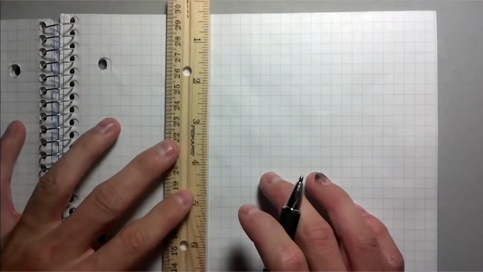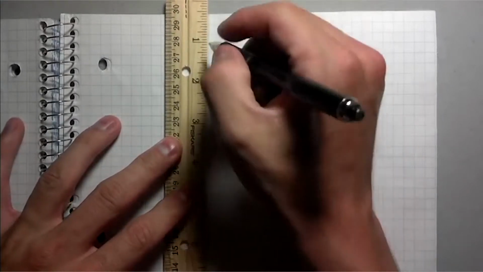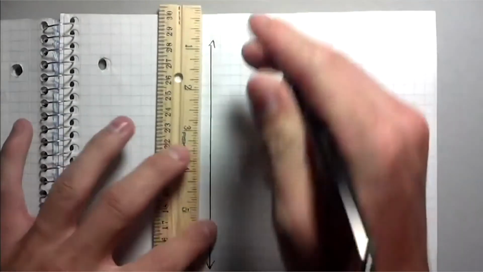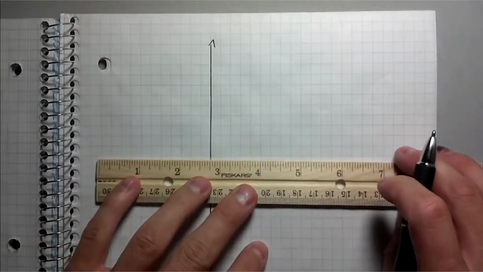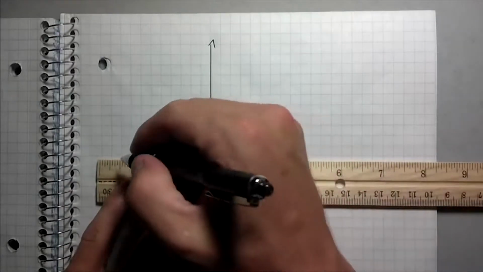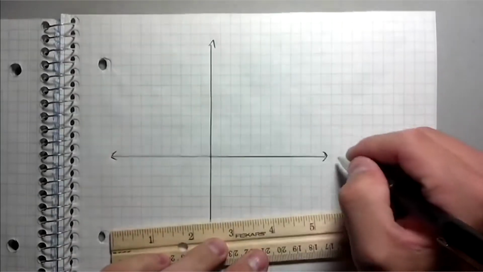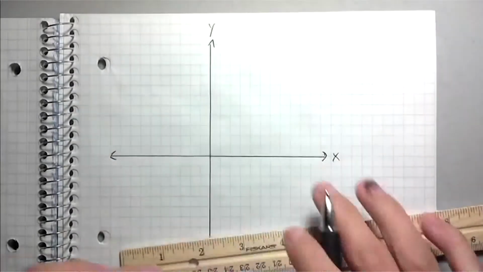So the first thing we need to graph a line is the Cartesian plane. The Cartesian plane, the XY plane, is just a system of coordinates that we're going to use. So here we go. We have an x-axis right here. We have our y-axis right here.